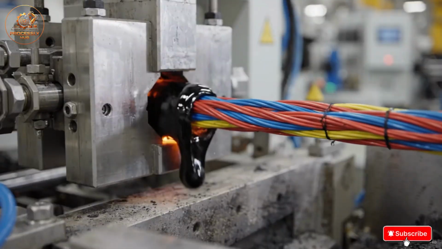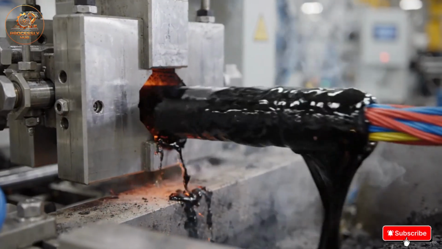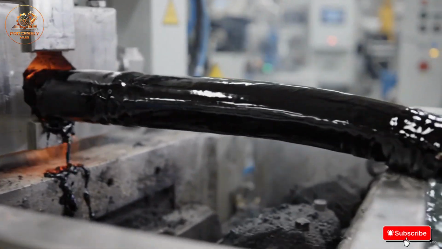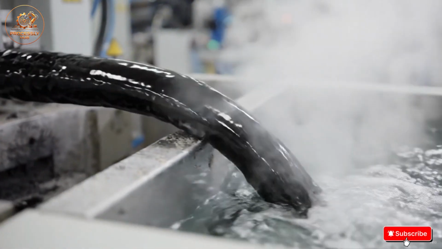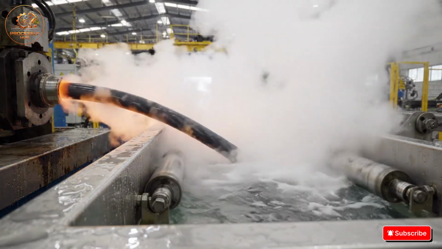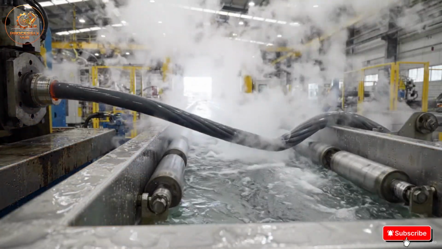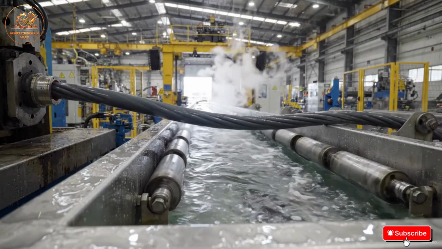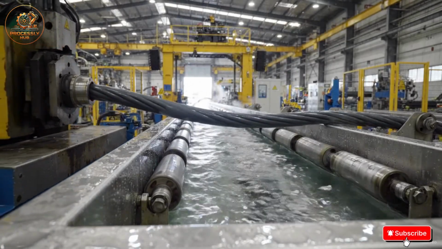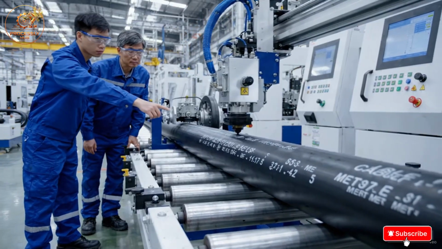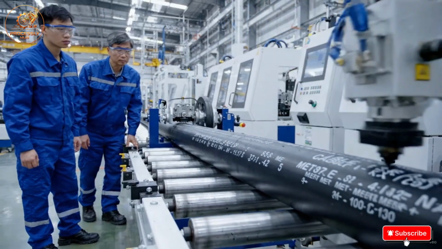The multi-core assembly receives its final protective jacket. This outer sheath transforms the assembly into finished cable. The outer jacket is cooled and hardened. This step locks the cable into its final dimensions. The finished cable receives identification and meter markings.